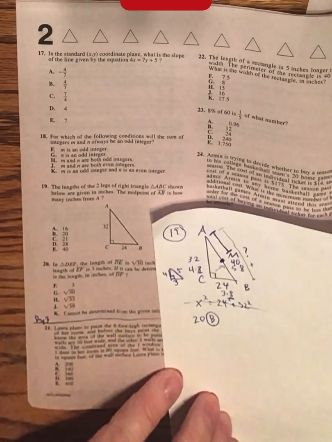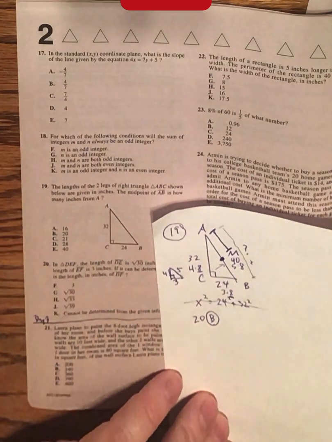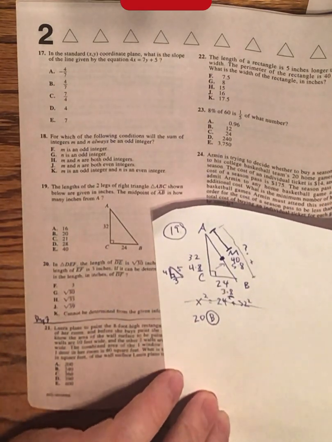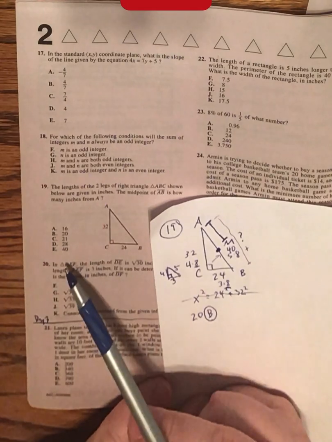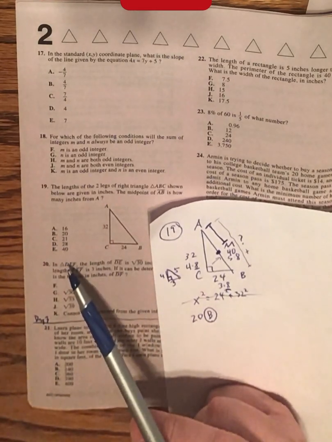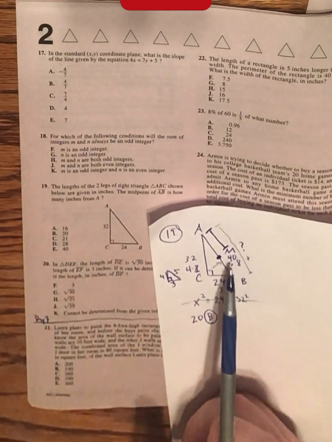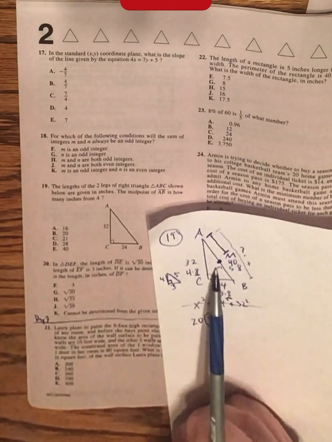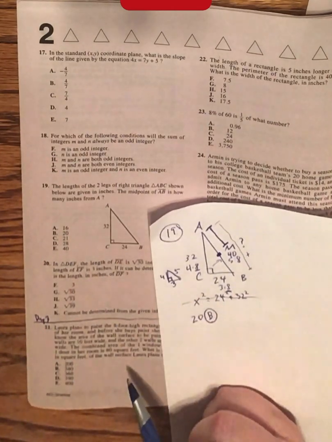Without using Pythagorean theorem. I could have done Pythagorean theorem. I would have gotten 40. 40 is an answer choice. I might have been tempted to pick it. I would hopefully have known to cut it in half and choose 20.